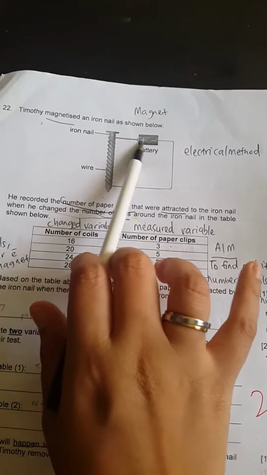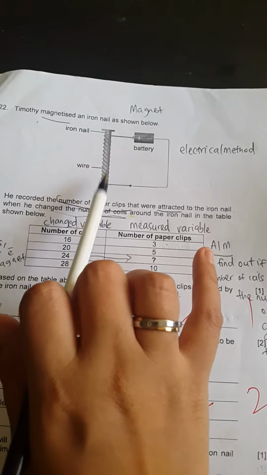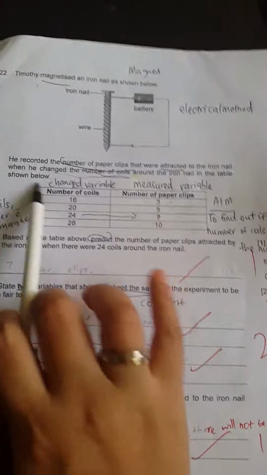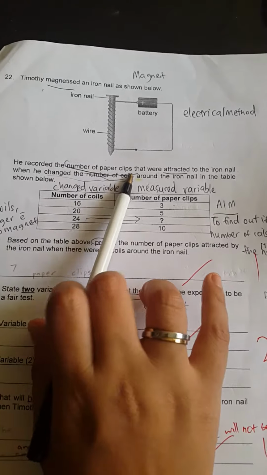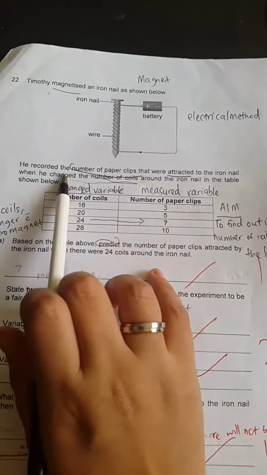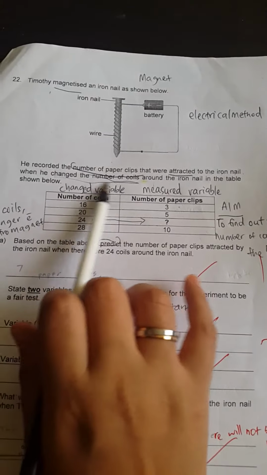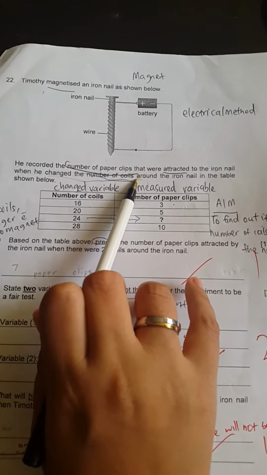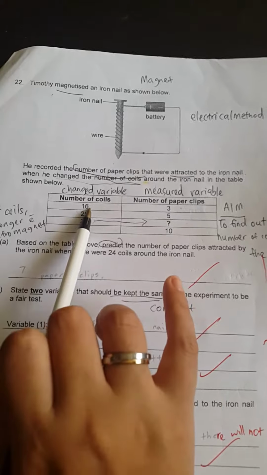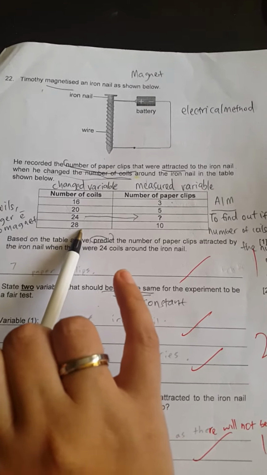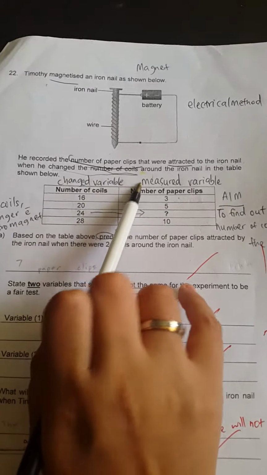And in this case, of course, there's a battery, there's an iron nail, and there's coils of wire. It is the electrical method. Now he recorded the number of paper clips that were attracted to the iron nail, and then he changed the number of coils around the iron nail. And it can be seen here: 16 coils, 20 coils, 24 coils, and 28 coils. So he changed the number of coils.